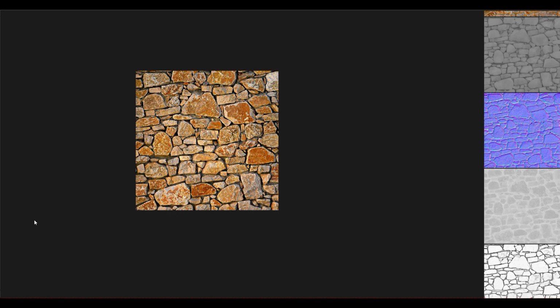My name is Mehdi and today I'm going to talk about how to remove seams from textures inside Painter and Sampler in two different methods.